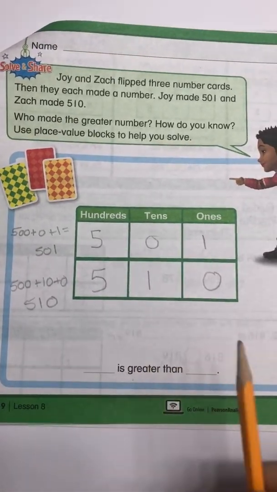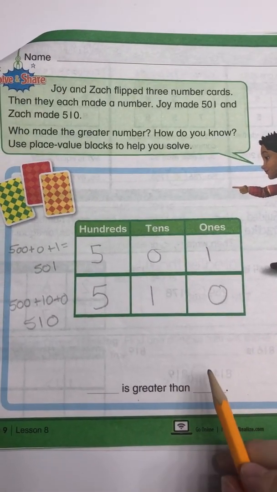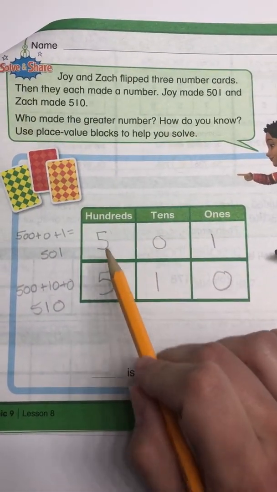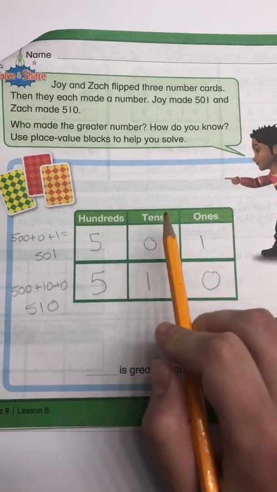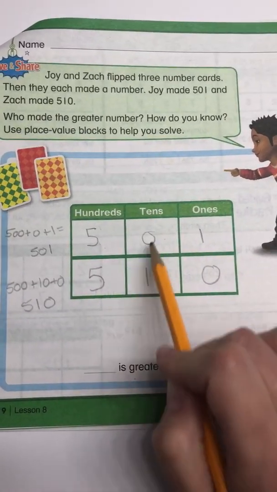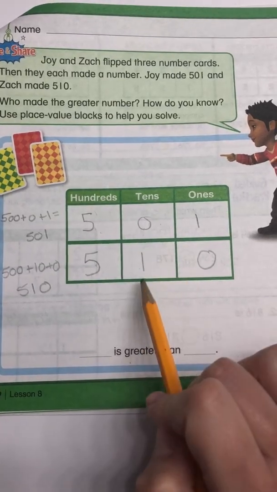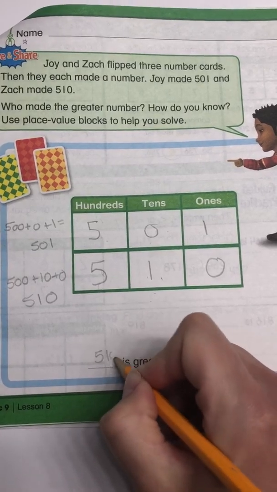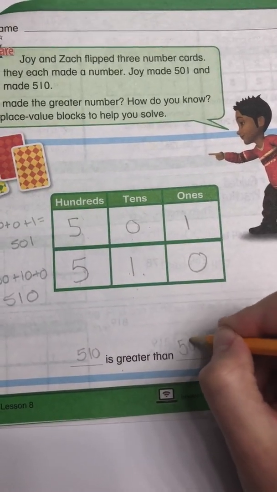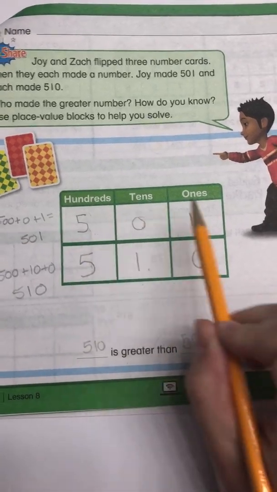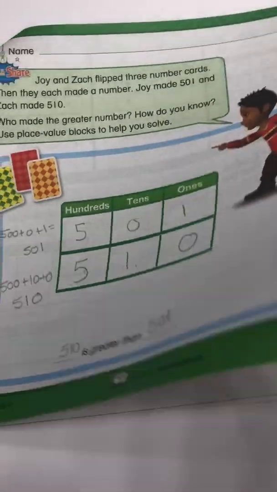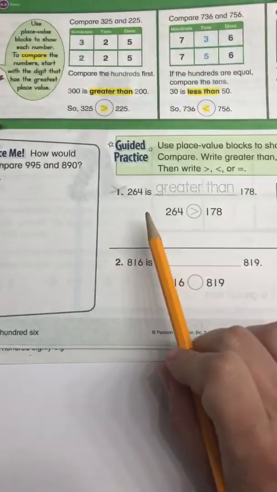So now, which one is greater? Greater means bigger. Which one's the bigger number? We start with our biggest place value, so our hundreds. They're the same, so we can't tell. Then we move to our tens. Which one has more tens? 501 or 510? 510 is bigger. So 510 is greater than 501. And we know that because we look at the place values. We start with the biggest place value and work our way down to the smallest until we can find the difference. Now remember, on all of these sheets, we are skipping the convince me's and the odds.